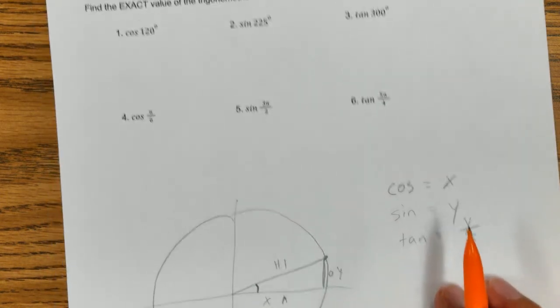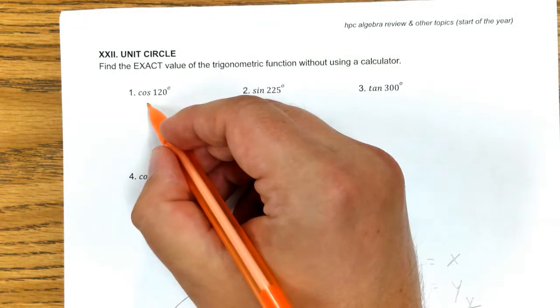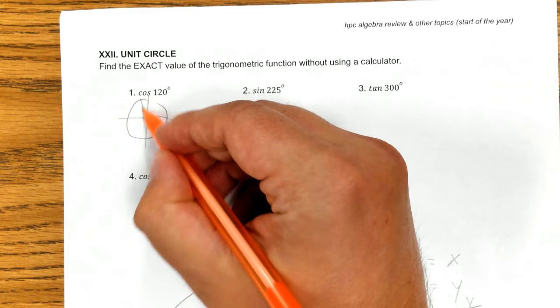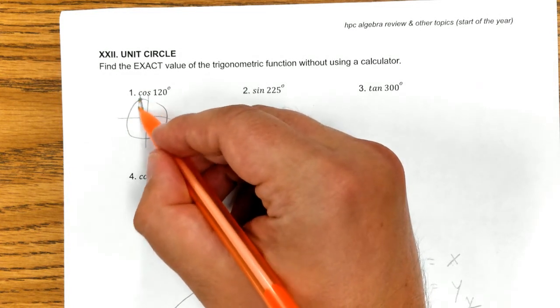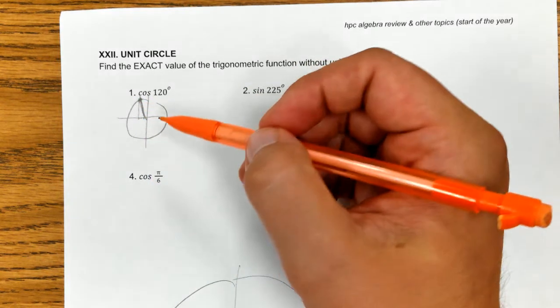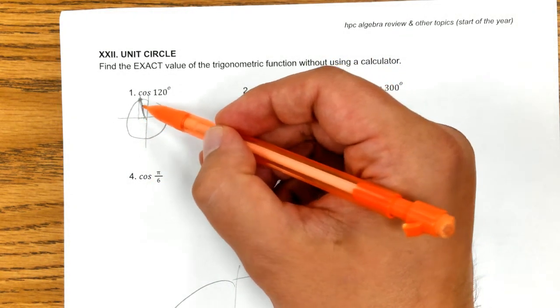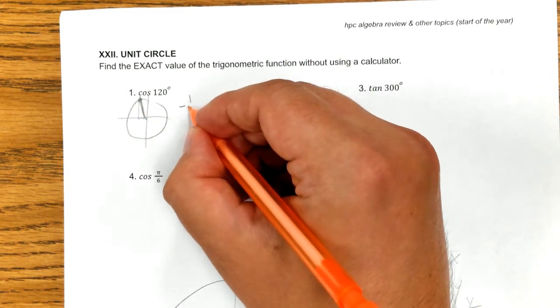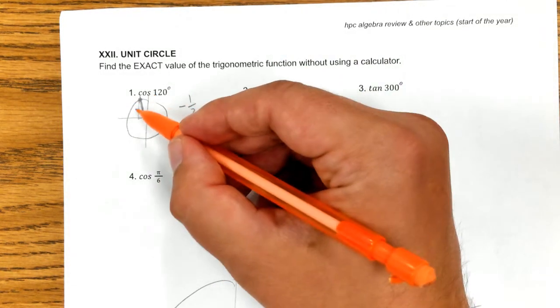Looking at the first problem here, cosine of 120 degrees, I like to draw this out a little bit. I know that 120 degrees is going to be right here, and I know that's the x coordinate. I see that it's going to the left, so I know it's going to be negative. And I can see that it's shorter, so I know it's going to be negative 1/2. The y coordinate here would be the square root of 3 over 2.